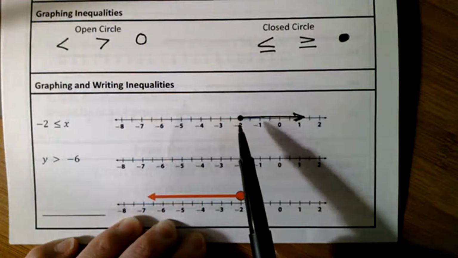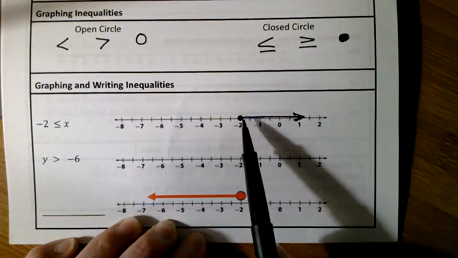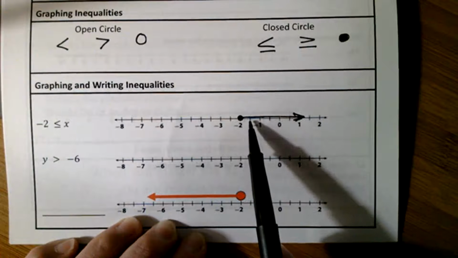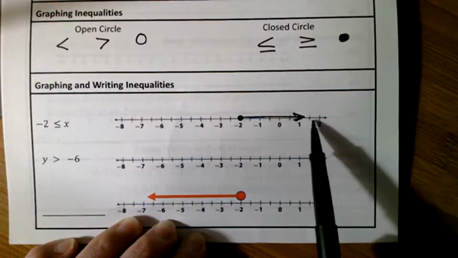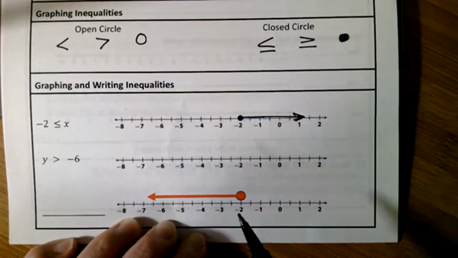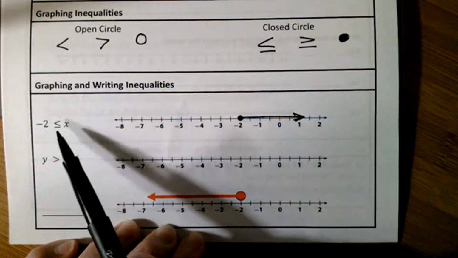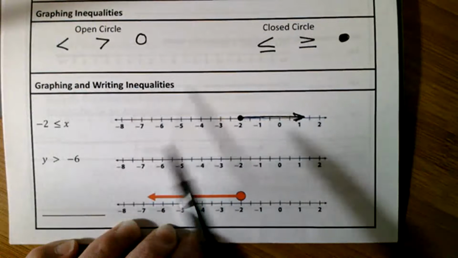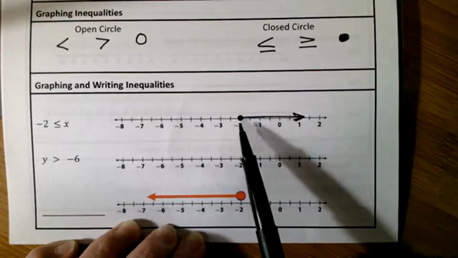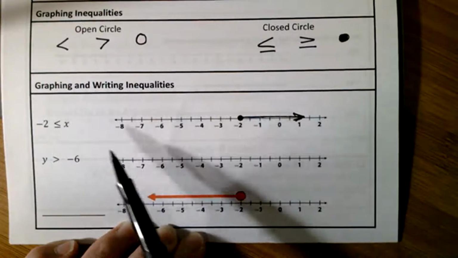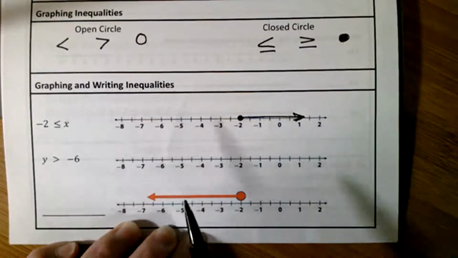That closed circle means -2 is included in the solutions. -2, -1.9, -1.5, -1, all of these are solutions, and you just get bigger and bigger and bigger forever. Those are all solutions to this inequality. -2 is less than or equal to x. X can be any of those numbers, including -2. The closed circle means you are including -2 because it could be equal to -2. That's what that little line means down there.